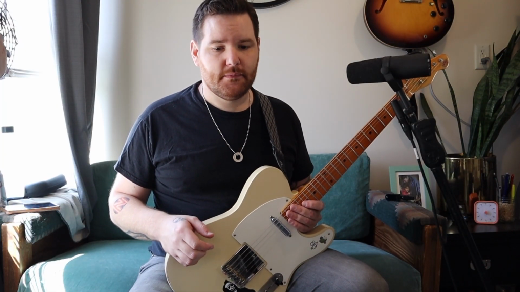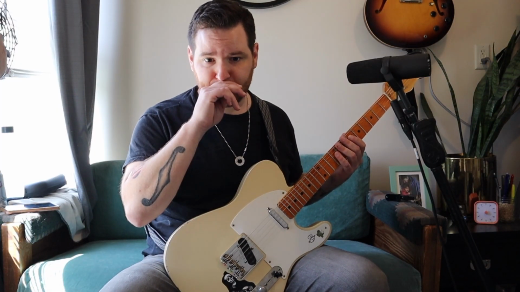Why is it called a third? If we, for example, take an E major scale, each of these notes can be assigned a number from 1 to 7. E, the root, being 1, F sharp, the second note, being 2, G sharp, the third note, being 3, and so on. Now, major scales are built from a series of intervals.